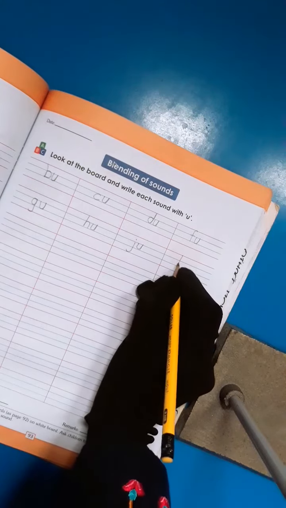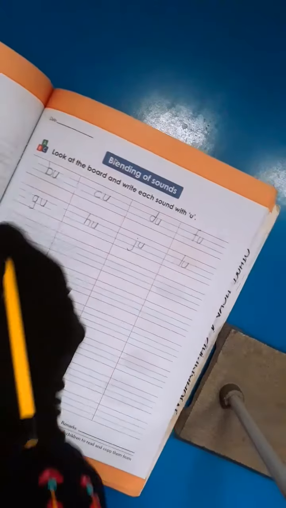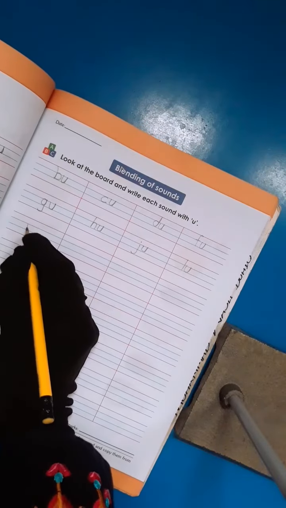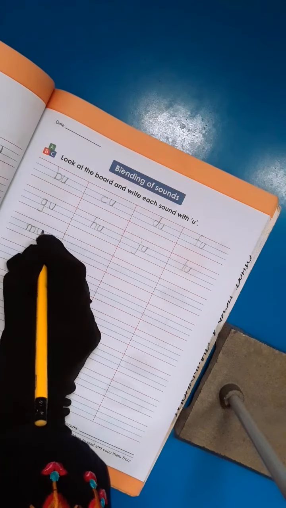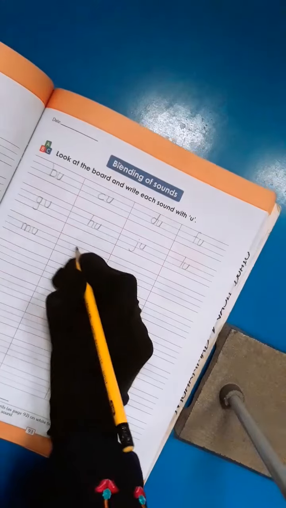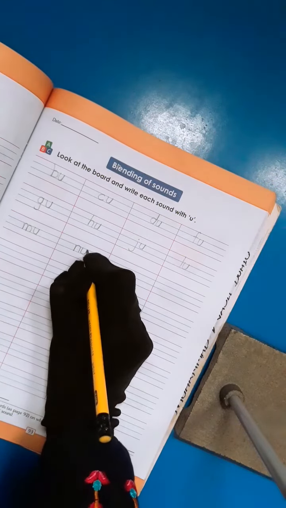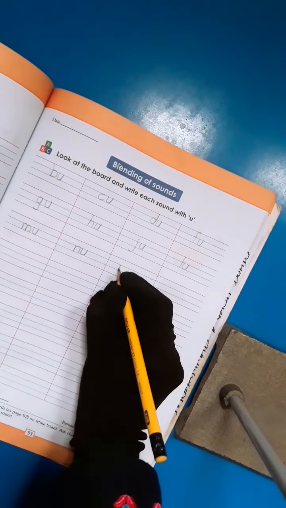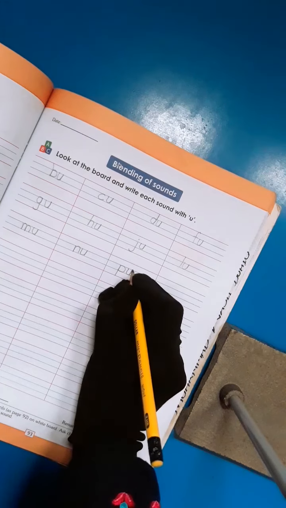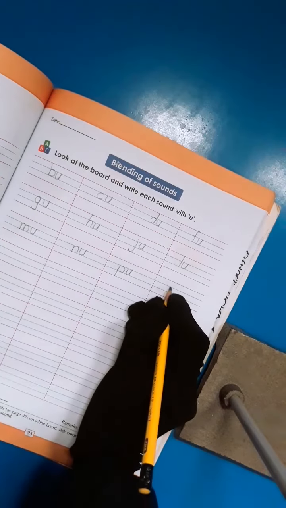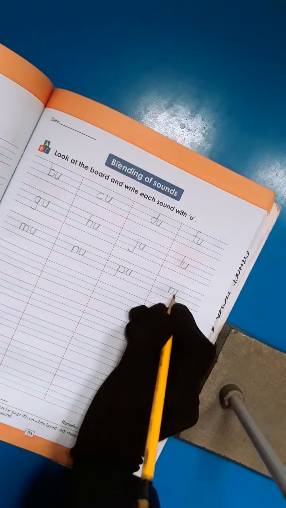L, a, l. M, a, m. N, a, n. P, a, p. R, a, r.